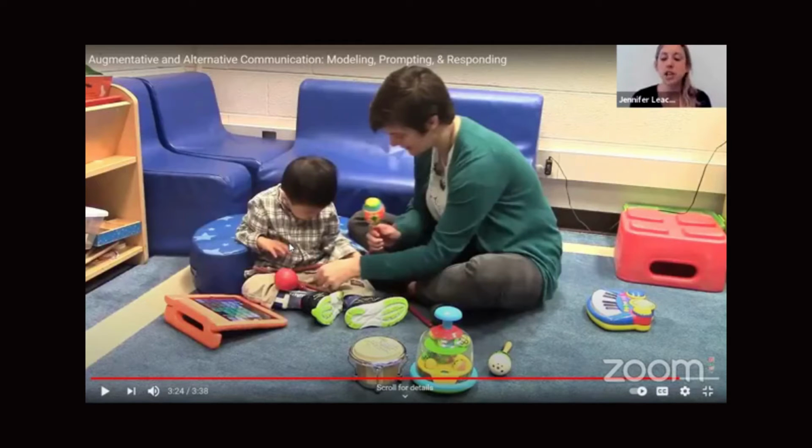And in the beginning, she even moved it a little closer to him, which goes back to you want to always make sure that the device is accessible so that the individual or client can use it. So in the video, you can see the child is making choices with a high-tech AAC device, and the teacher or the therapist is modeling the use of the device. You should always be modeling communication, just like we model verbal language for our children.